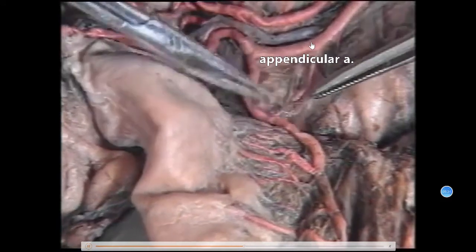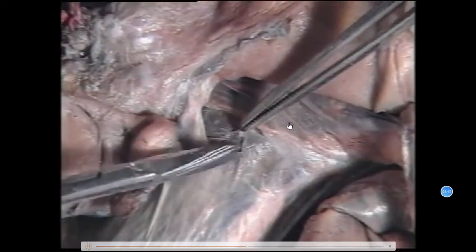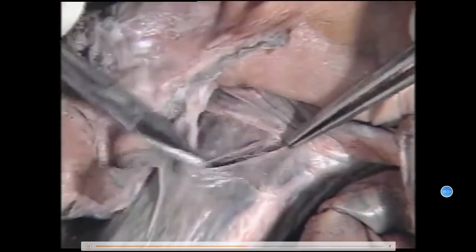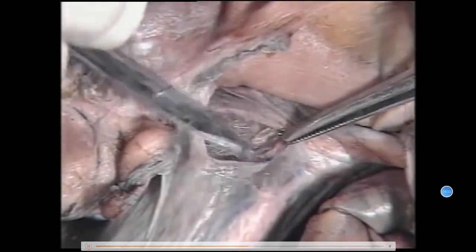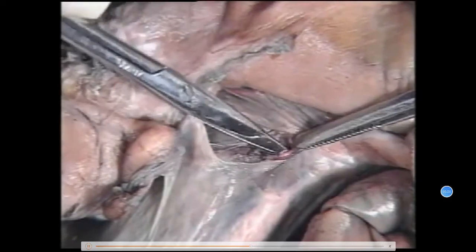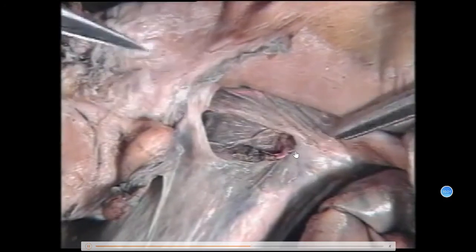Still from this lower trunk, look at this branch that supplies the appendix. So this is the appendicular artery. Behind the ileum, open this parietal peritoneum to expose the appendicular artery. You see, the appendicular artery.